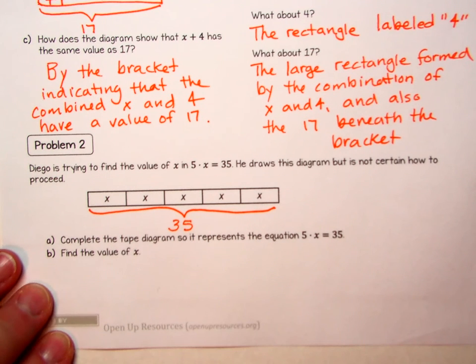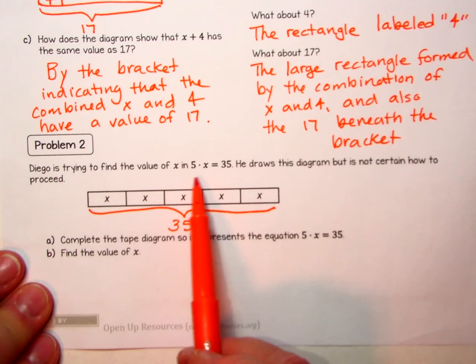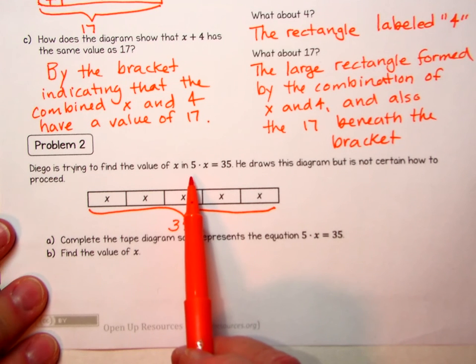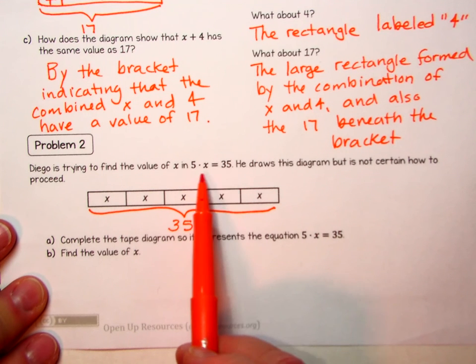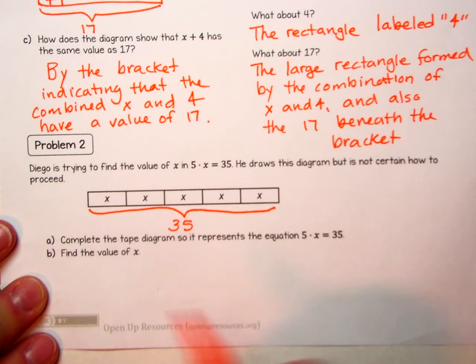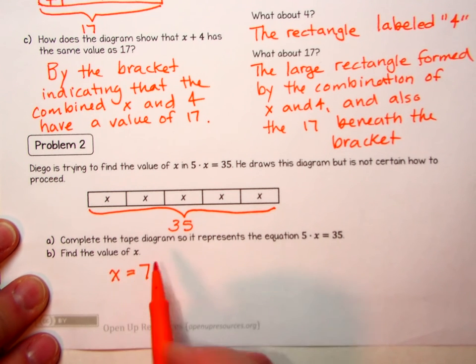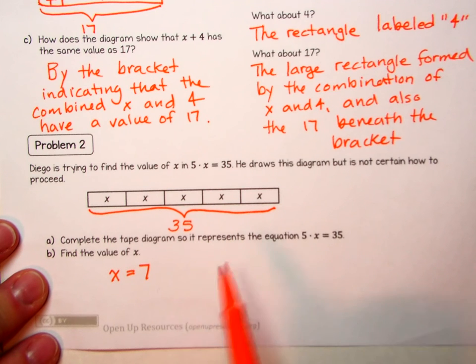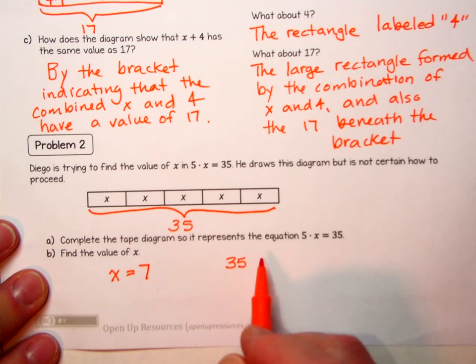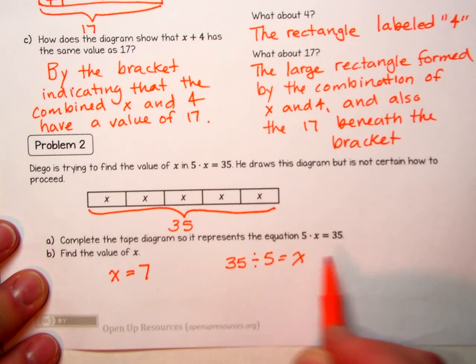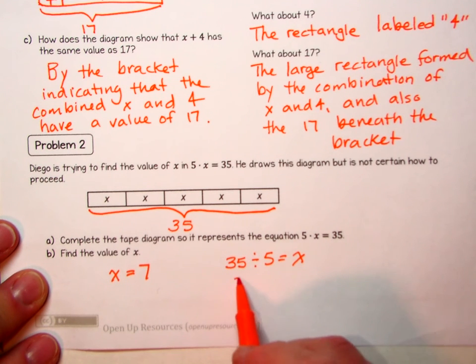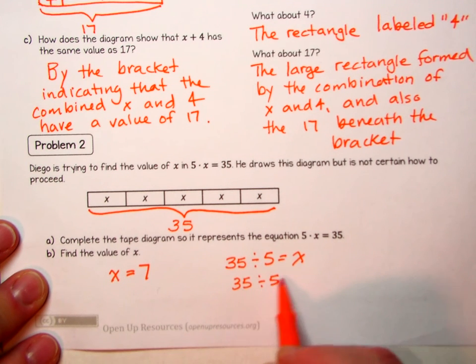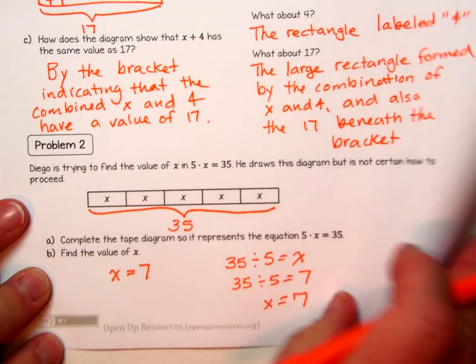And then it says find the value of x. So a lot of you just on inspection and knowing your math facts know that if 5 groups of something equals 35 or 5 times some number equals 35, that number must be 7. We could also use our tape diagram and think if you have 35 and it's split into 5 equal parts, we could think it represents this equation. 35 divided by 5 equals x. And again, 35 divided by 5 equals 7. Hence, x equals 7.